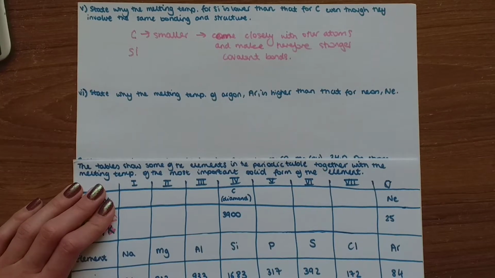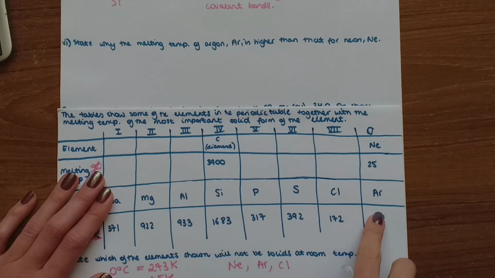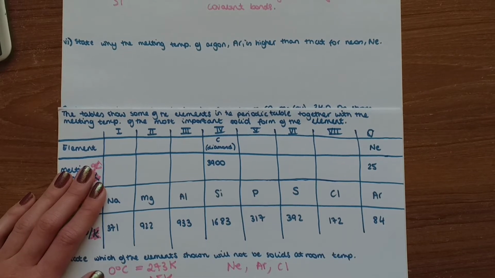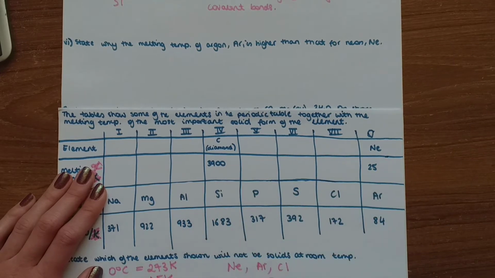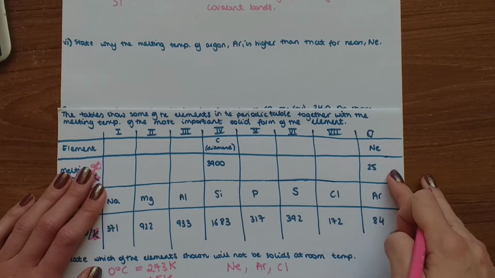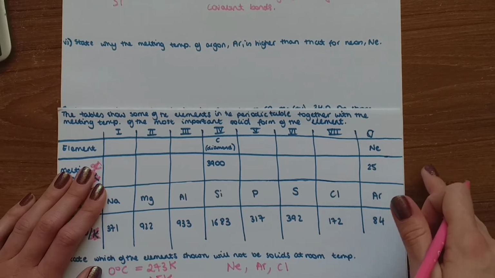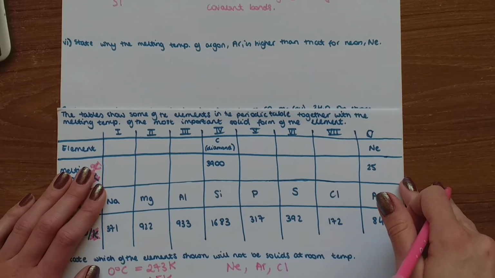Here is the last part of this big question. State why the melting temperature of argon is higher than that for neon. So argon here, neon here. Why this one is higher than that for neon. So as we said before, they're both in the same group, group 8 or 0. So they have 8 electrons, both of them. They're both not reactive at all. They just have these van der Waals forces.